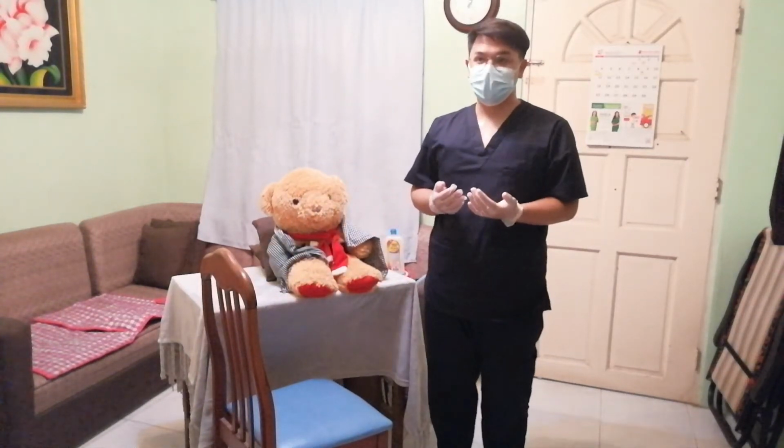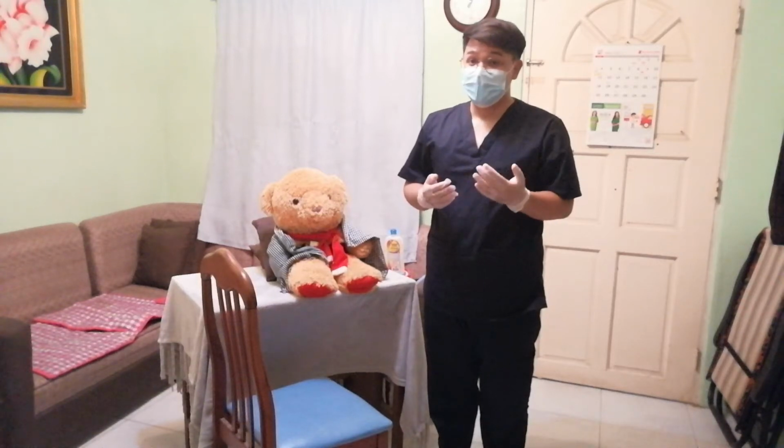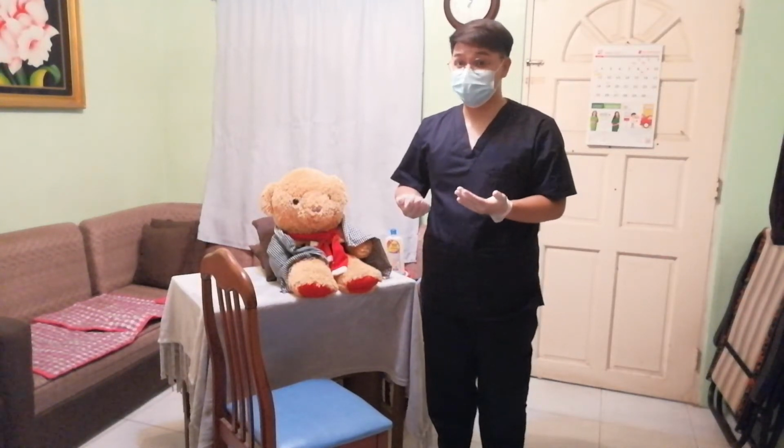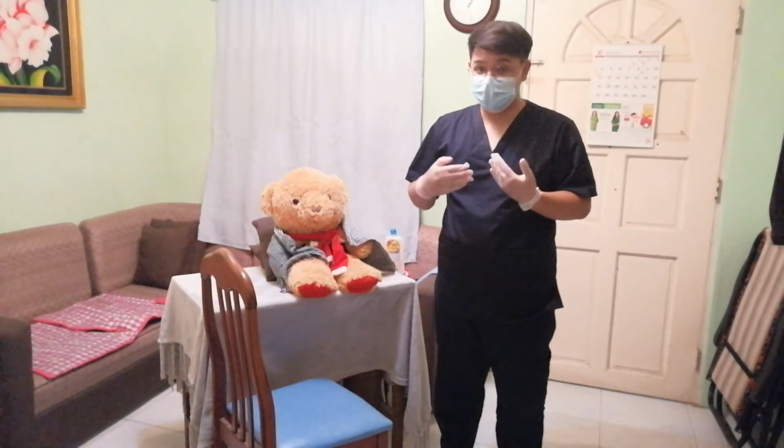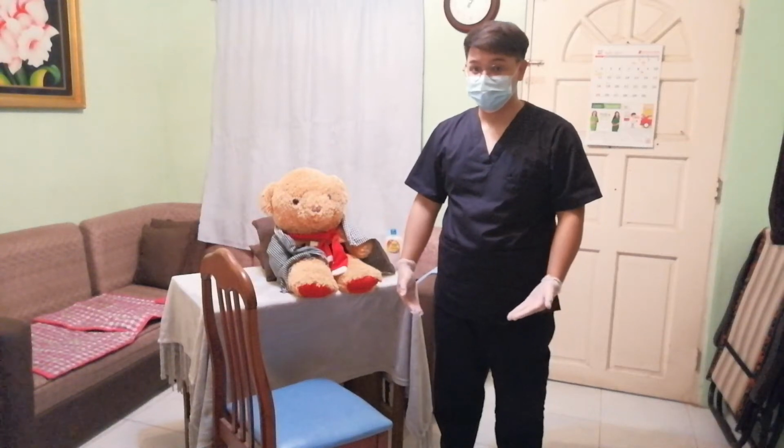And for our next step, we will need to stand in front of the patient with our feet spread apart at about shoulder width, and after that we will need to flex our hips and our knees.